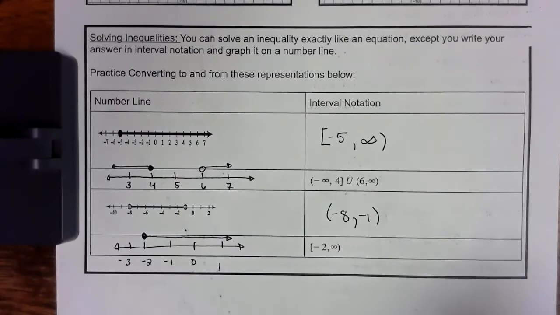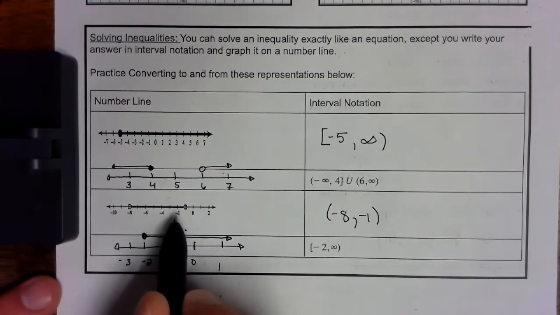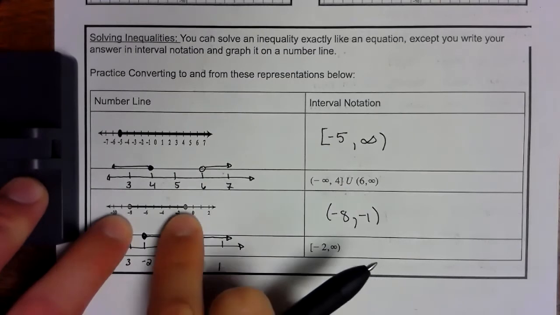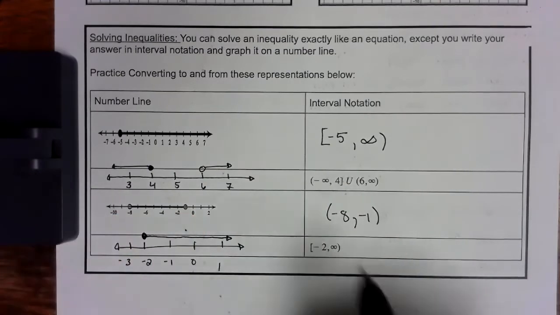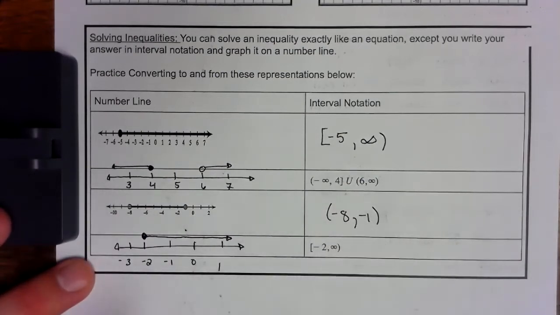So this is a compound inequality, something we're going to talk about on the next page here. The next number line is another compound inequality. We're just representing the numbers in between -8 and -1, both using curved brackets because of the open circles. So it's just from -8 to -1, lowest number to highest number.